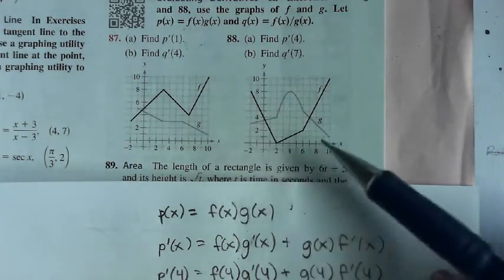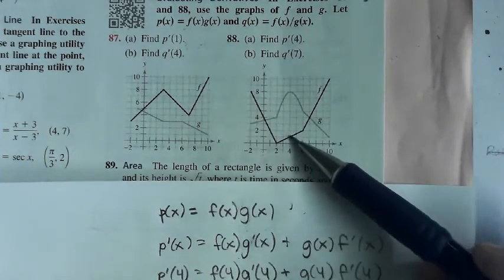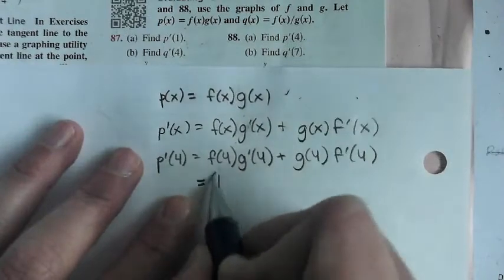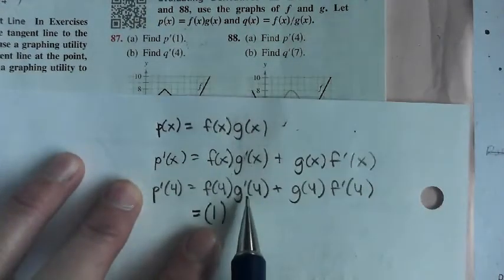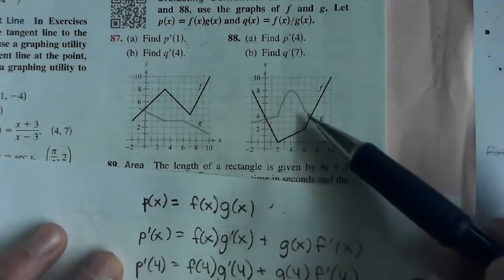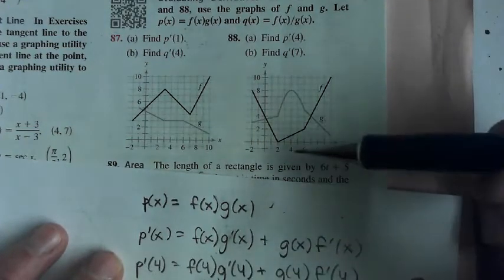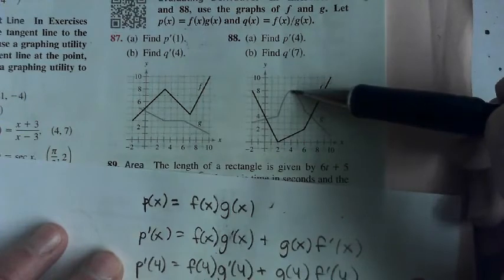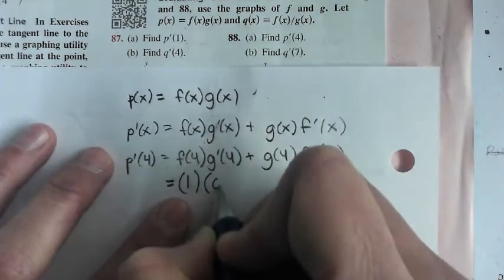Here's our f function. f of 4 is 1. What is g prime of 4? So here's g, this lighter function. What is the slope at 4? 0.